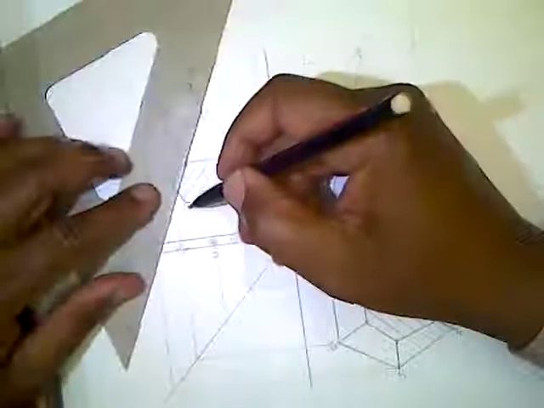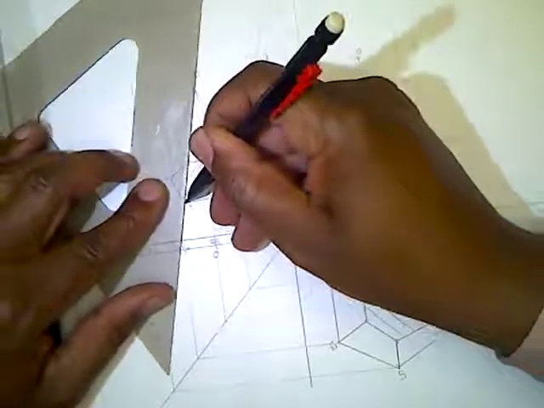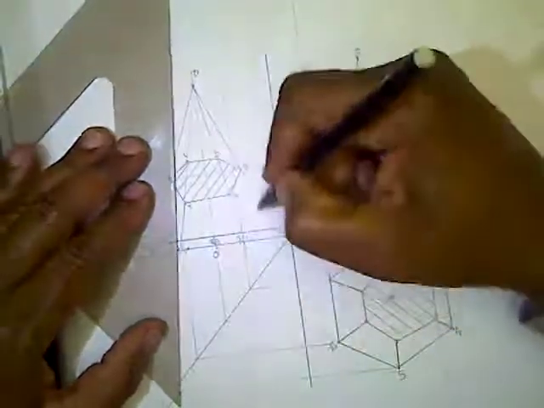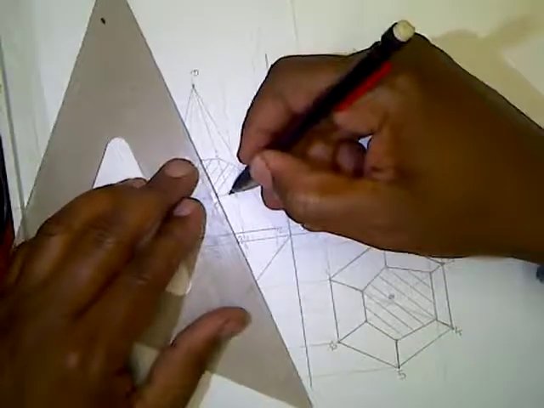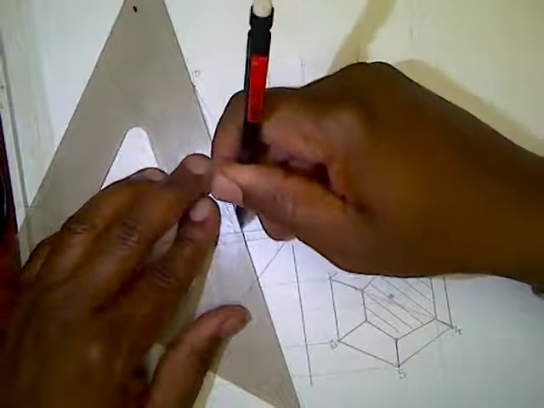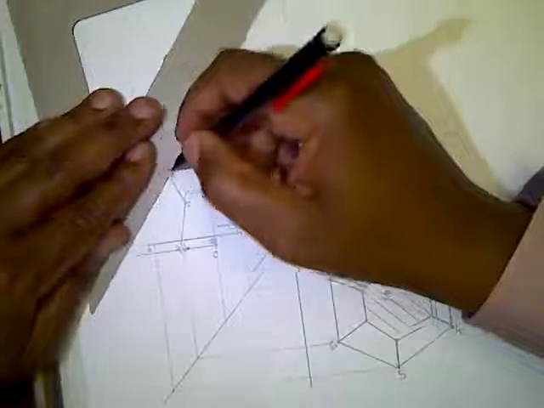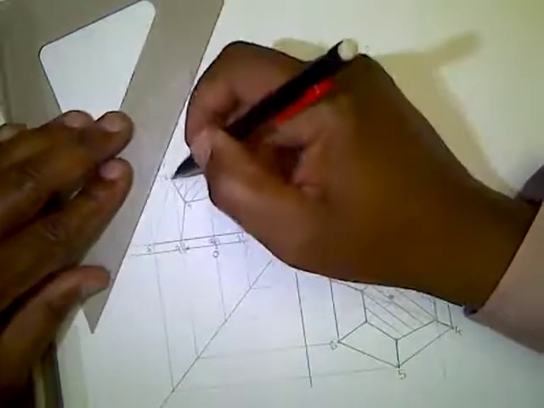We said it's 4. You can see 4, 3. Where is 3? 3 here, 2 and 5. You are able to see them.